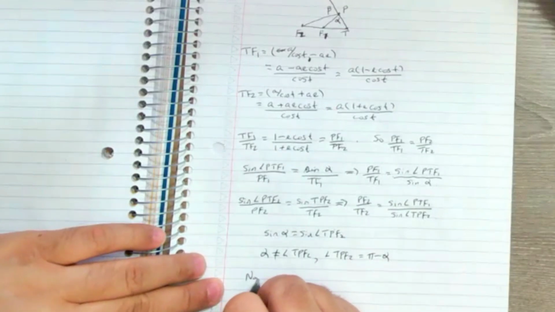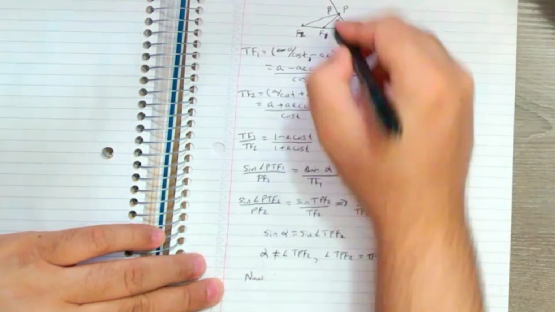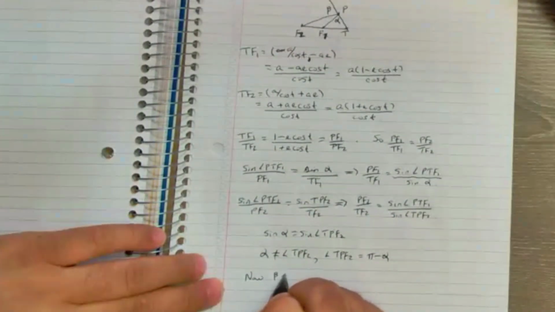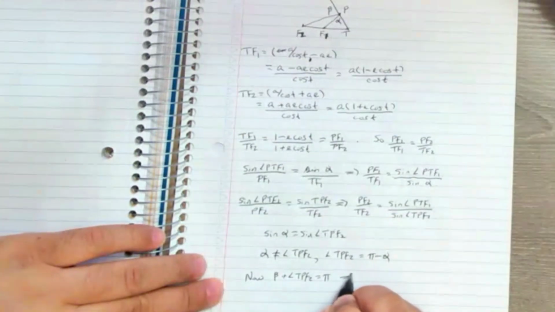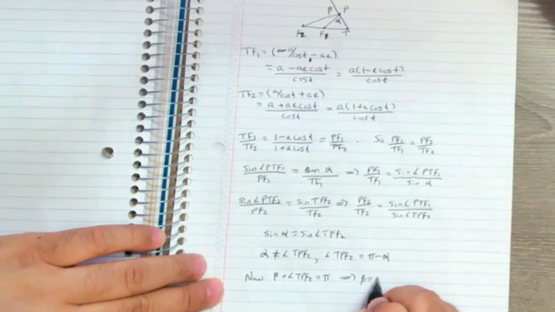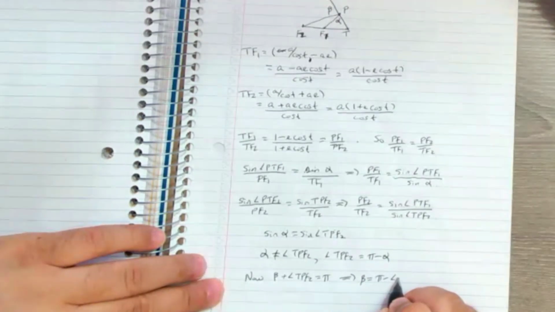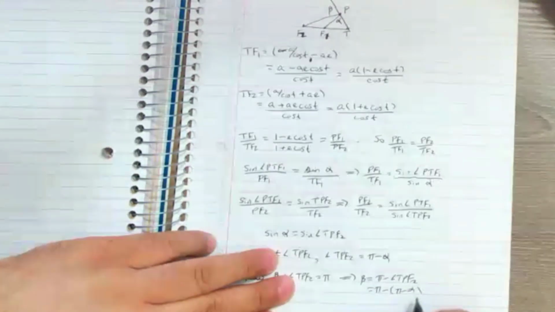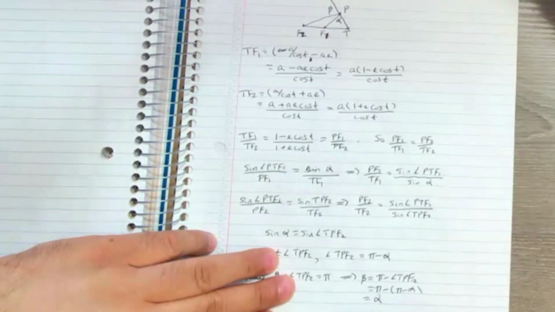So now notice that the angle beta and the angle TPF2 are supplementary, since their vertex is on the same line, being the tangent line through P. And so we have that beta plus the angle TPF2 is equal to pi. And so beta is equal to pi minus the angle TPF2, which is pi minus the quantity pi minus alpha. And so beta is equal to alpha as required.